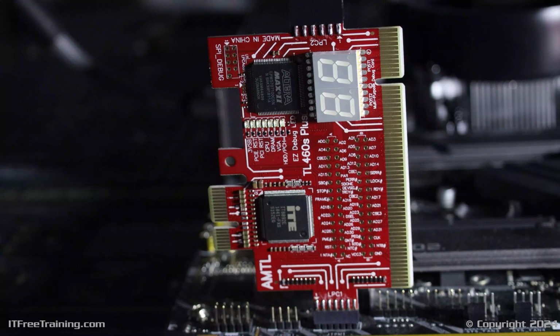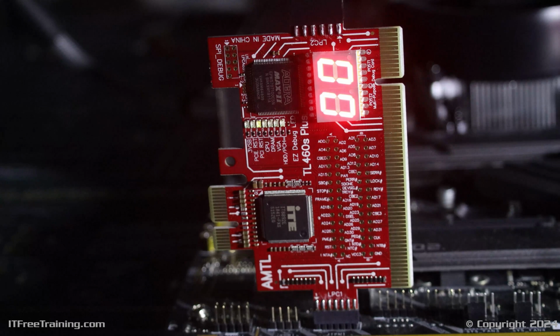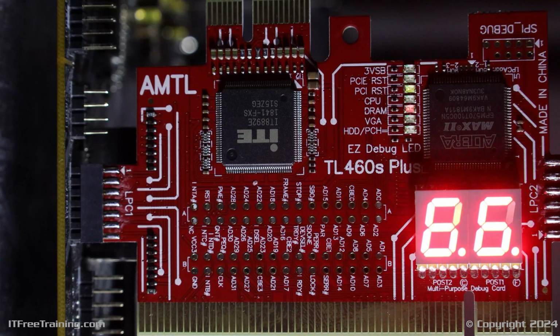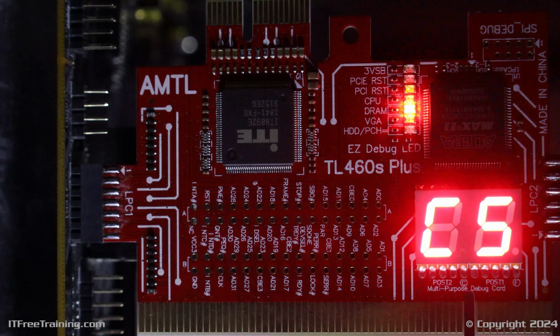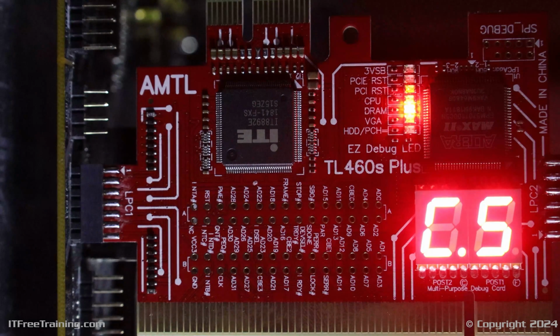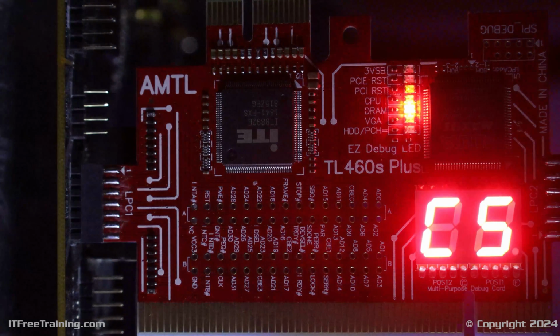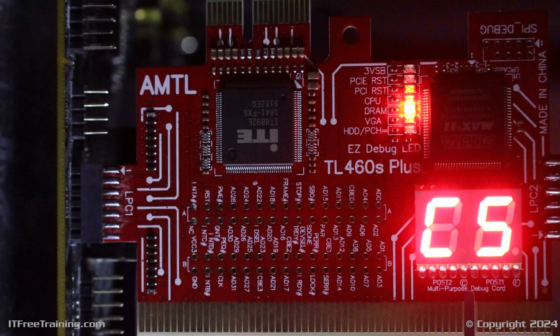I switched the computer off first, so I will now switch it back on. I will next press the power button to start the computer up. The code briefly changes before stopping on C5. It is hard to see, but the DRAM light is on. The motherboard reports it is the CPU, and the postcard reports it as DRAM.